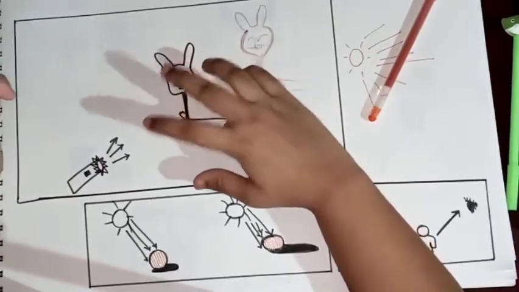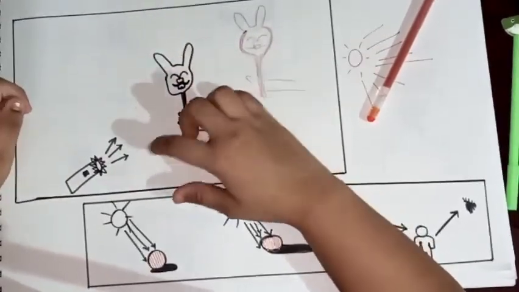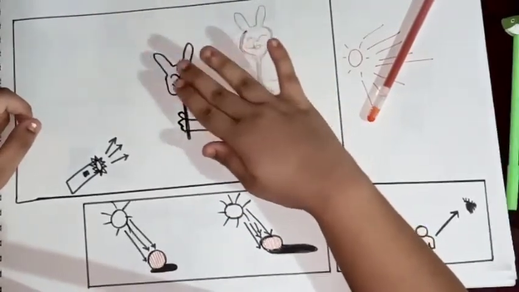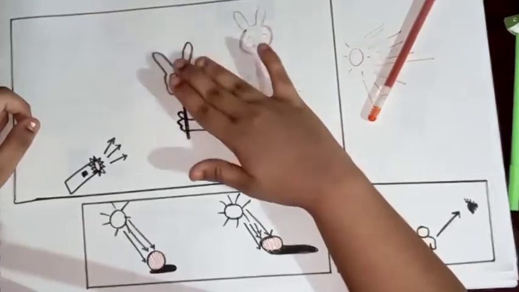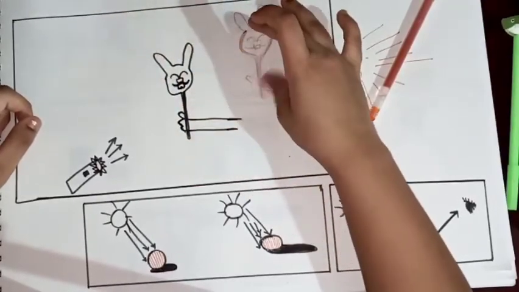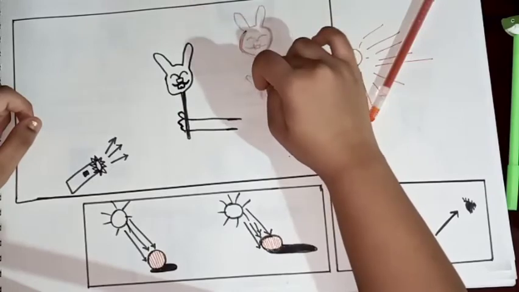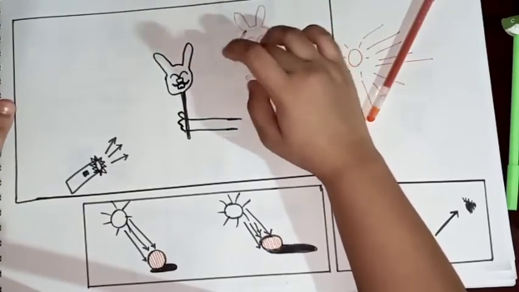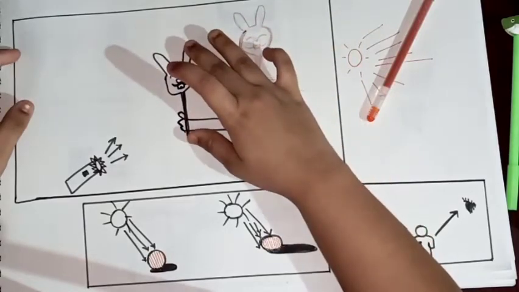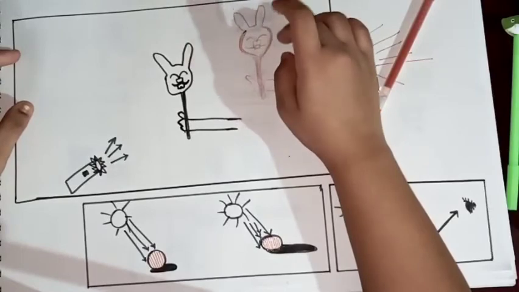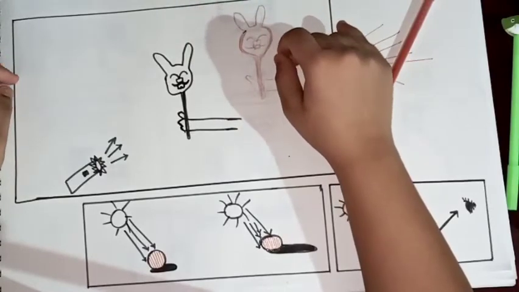So what happens when the light falls on this object is that it blocks the way over here. The part that is blocked becomes a dark patch and the others are lit up, but the part where this object is standing or blocking, there you will see a dark patch called a shadow.